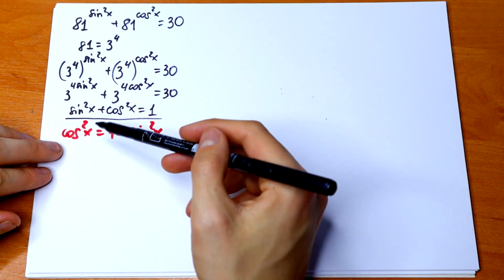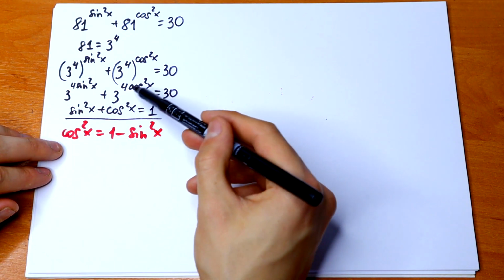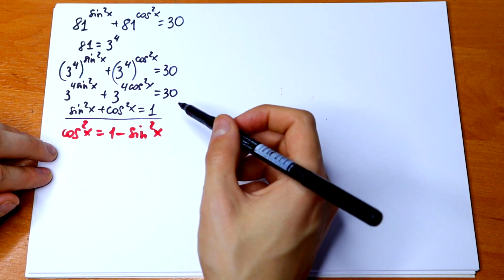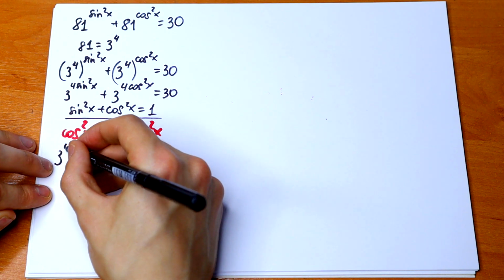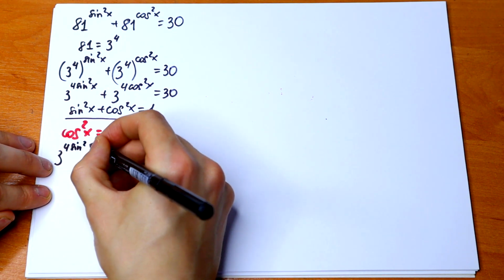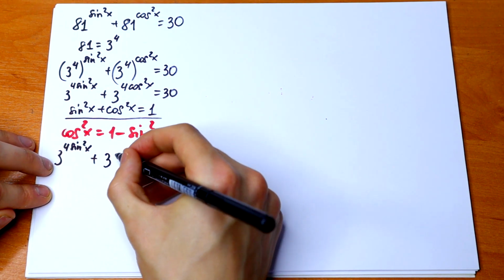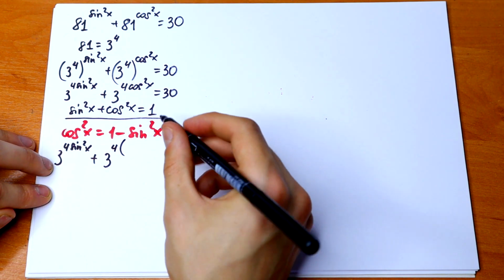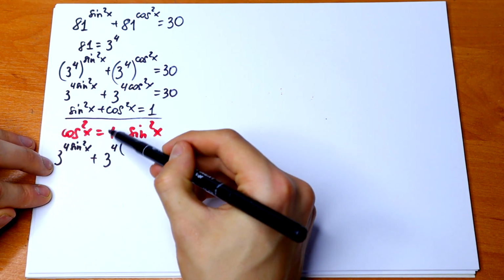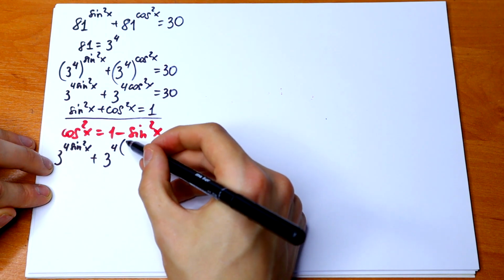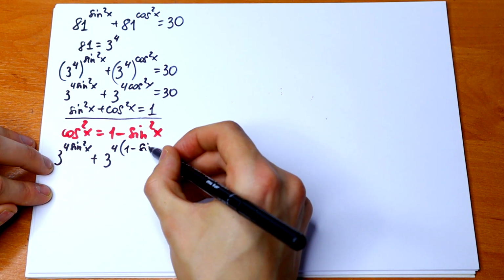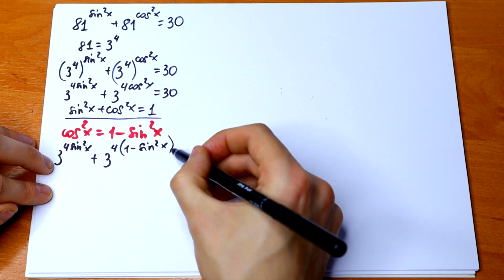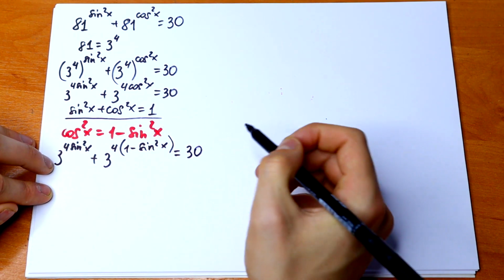So let's put this instead of this cosine square x. So we will have 3 to the 4 sine square x plus 3 to the power 4, and just put this cosine square of x right here. So instead of cosine square x, I will have 1 minus sine square x equal to 30.